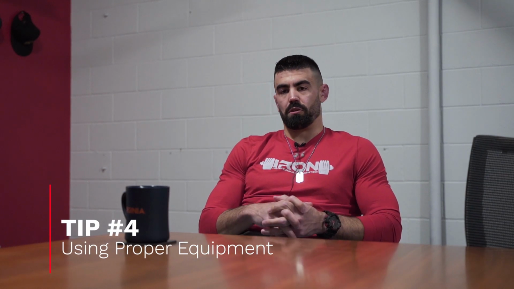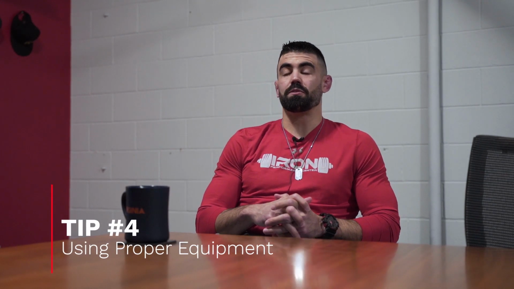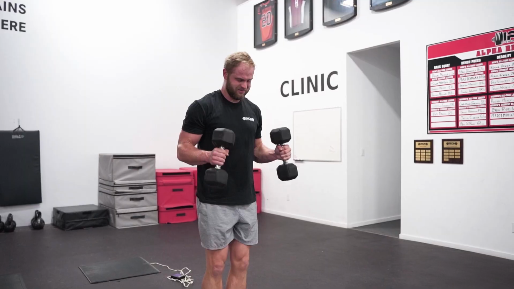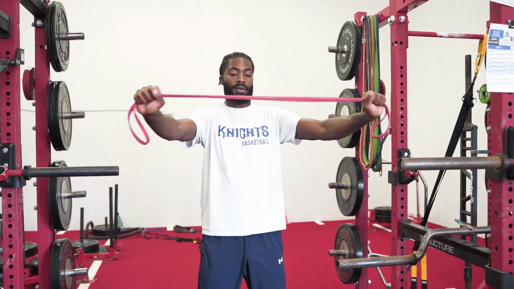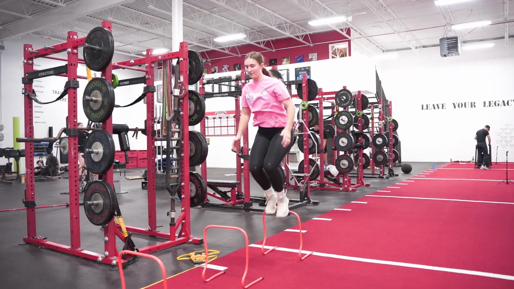The fourth tip would be making sure you actually pick appropriate equipment. What I mean by this is that if you have groupings, right, three or four people in a group, and you program a bunch of exercises that all need a barbell, you might only have access to one barbell. So I would encourage you to pick exercises that use different varieties of equipment. For example, in our groups, we'll typically have a barbell movement, a dumbbell movement, and then bands or some body weight type movement or accessory work along that nature.